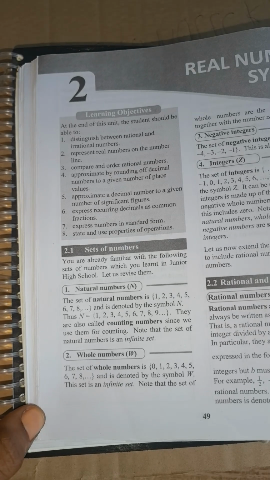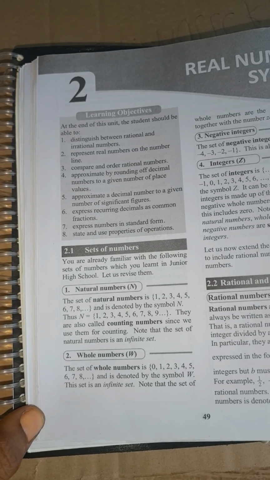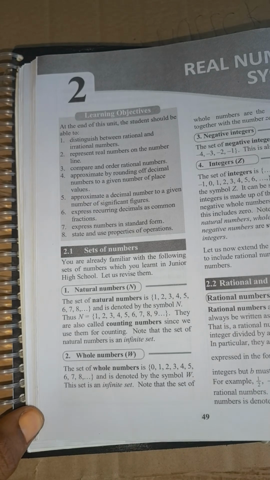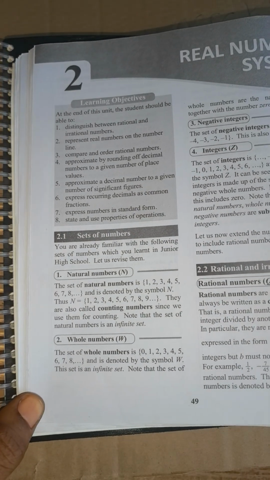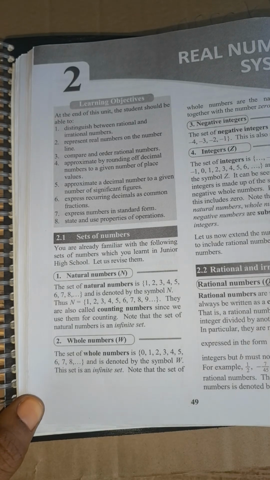Now, the main focus is on sets of numbers. You already are familiar with the following sets of numbers which you learned in junior high school. In fact, in this chapter 1, we covered that. I think we had a glimpse of that. Now, let's take some of them, a recap, to help us understand the whole of this chapter. Without this, it will be difficult to understand the rest of the topic.